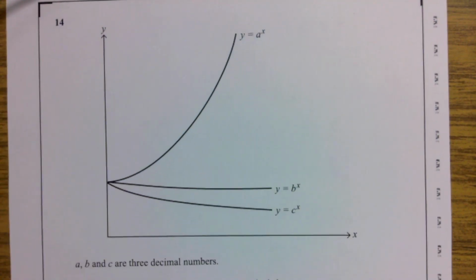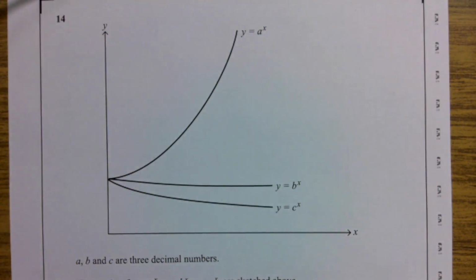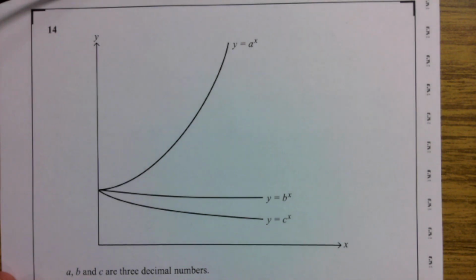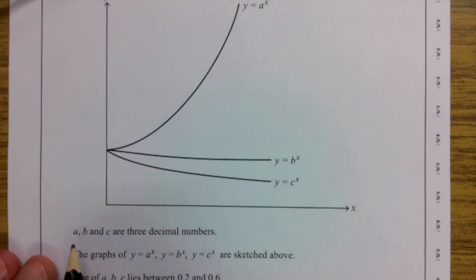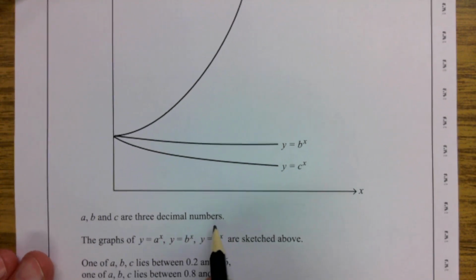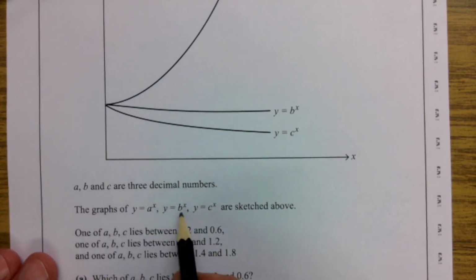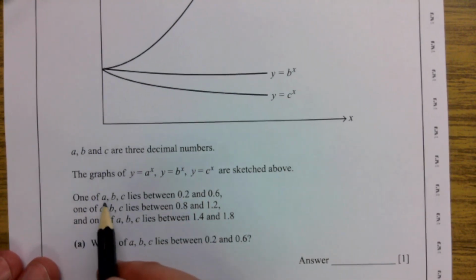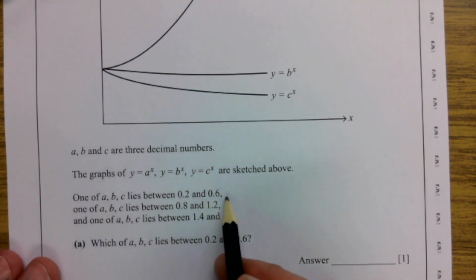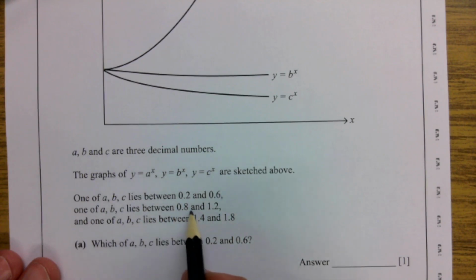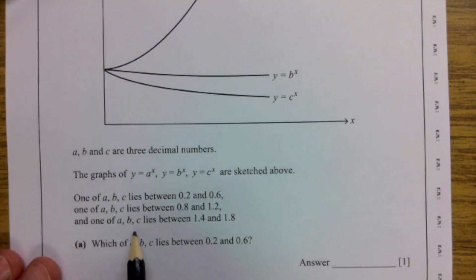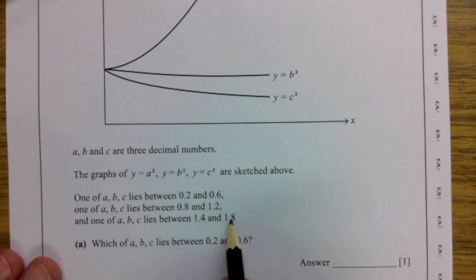Question 14, so we're nearly there. So we have these three graphs here. A, B and C are three decimal numbers. The graphs of y equals a to the x, b to the x, c to the x are sketched above. One of a, b, c lies between 0.2 and 0.6. One of a, b, c lies between 0.8 and 1.2. One of a, b, c lies between 1.4 and 1.8. Which of a, b, c lies between 0.2 and 0.6?